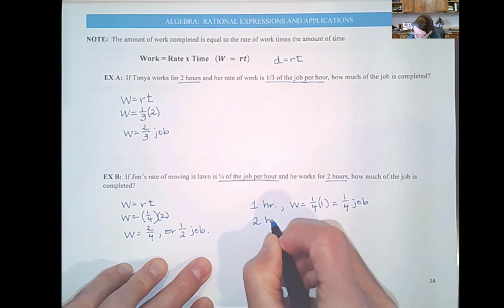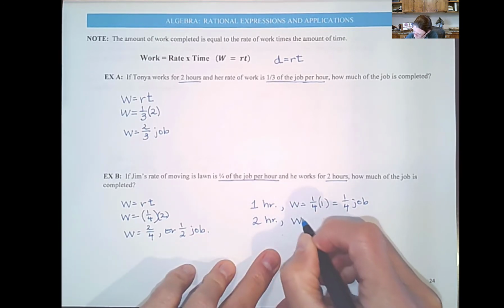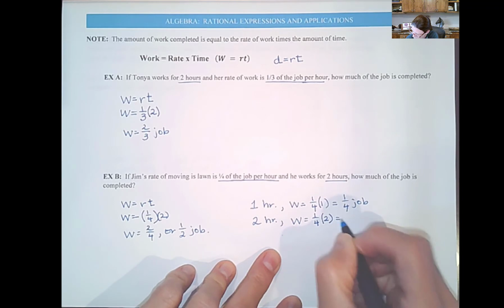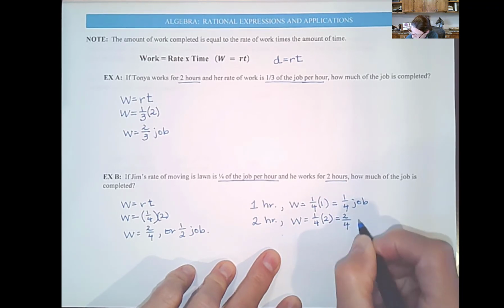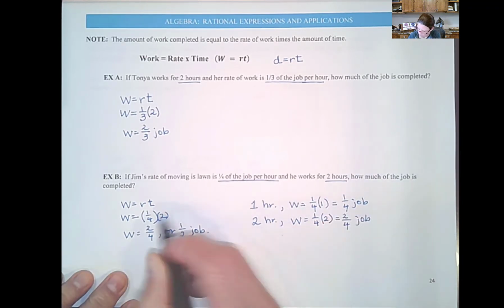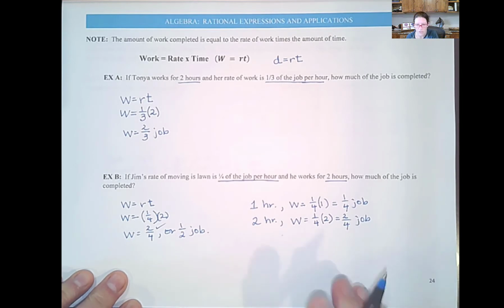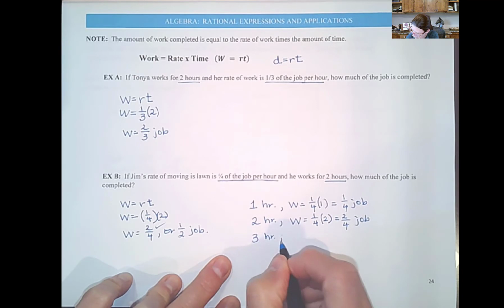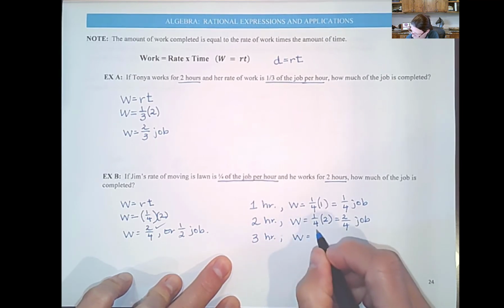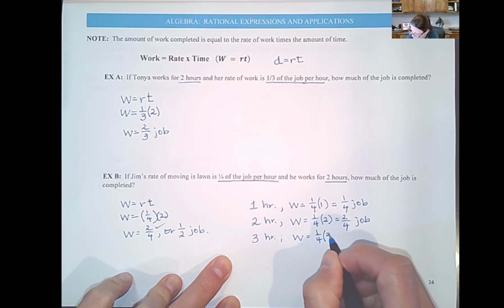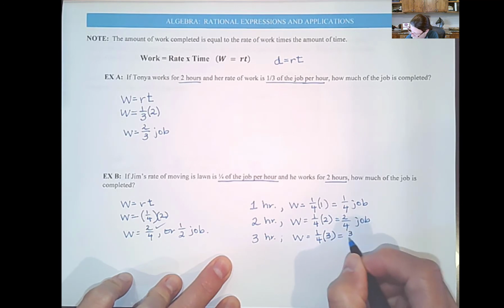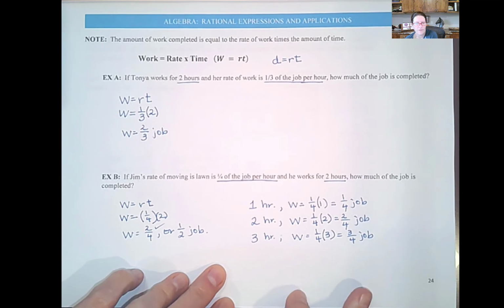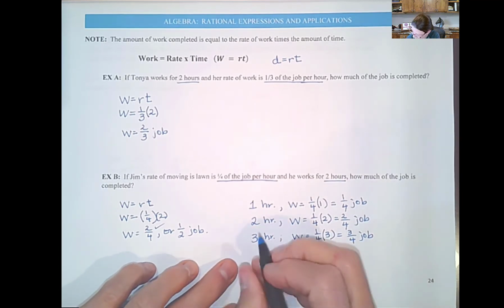In 2 hours, he would complete his rate, 1/4 of the job per hour, times 2, or 2/4 of the job, and we just noted that previously. We could also call that 1/2. And just continuing to investigate, in 3 hours, he would complete 1/4 of the job per hour times 3 hours, or 3/4 of the work of mowing the lawn.